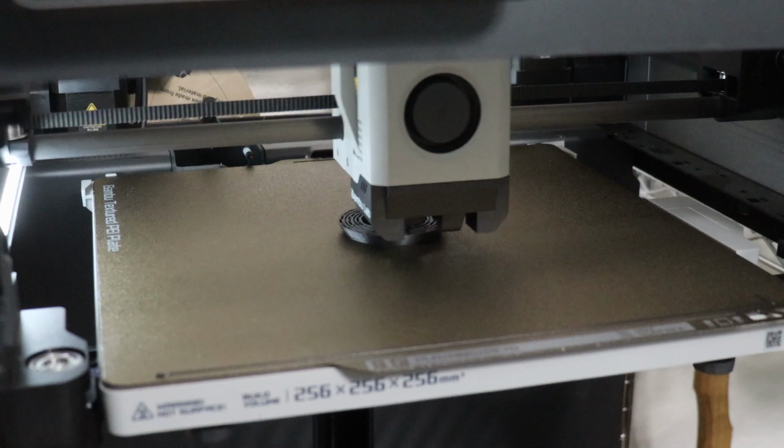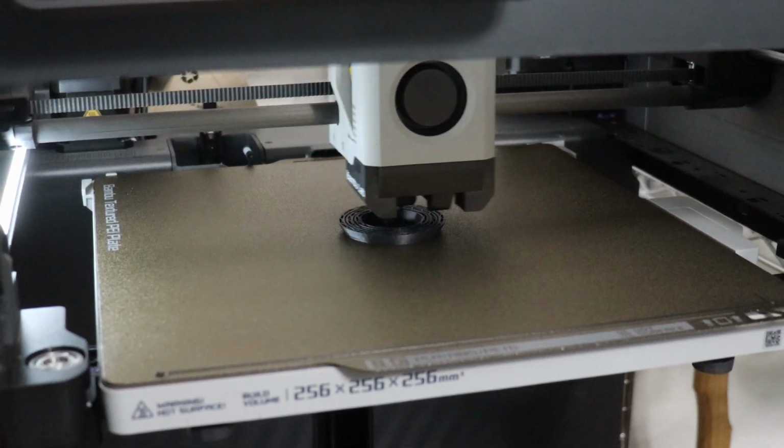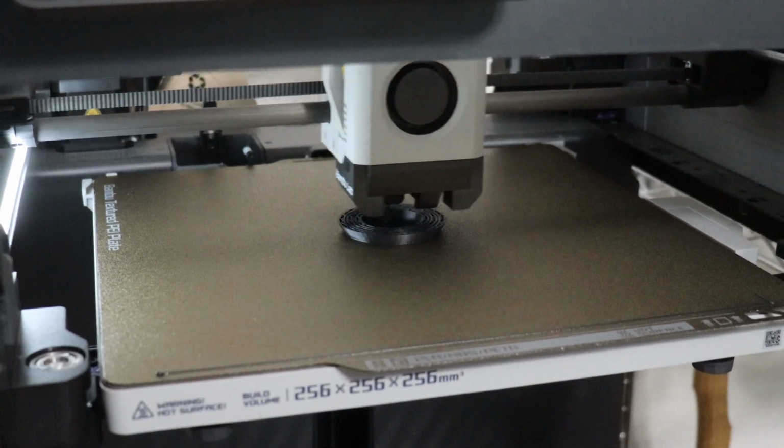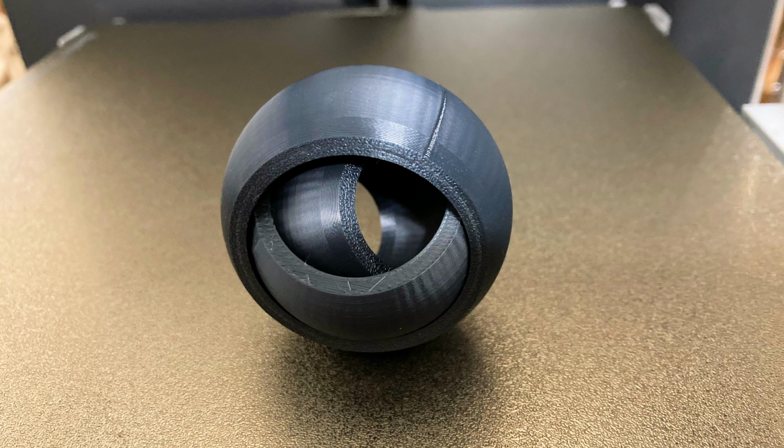Send to print. And hopefully, this is the beginning of many cool prints for you all. Happy modeling and 3D printing.